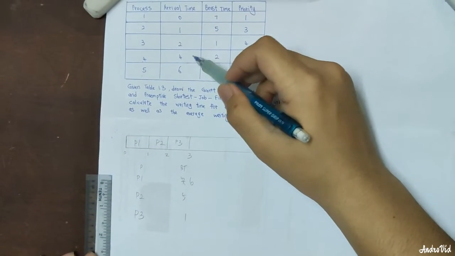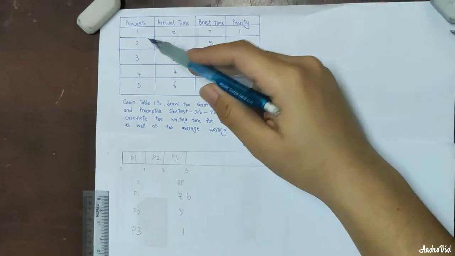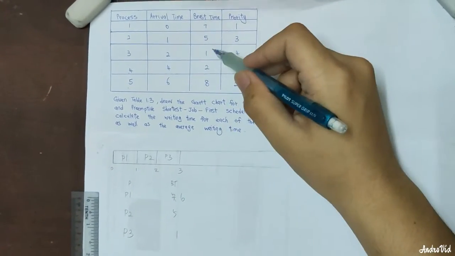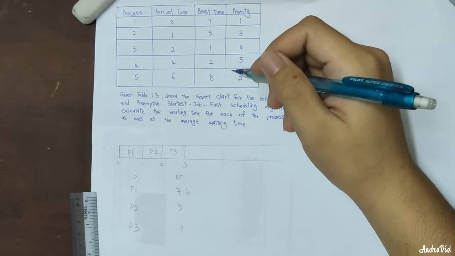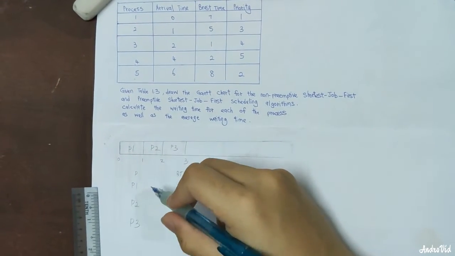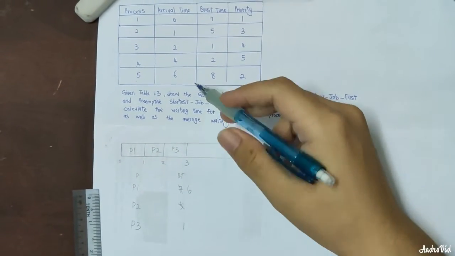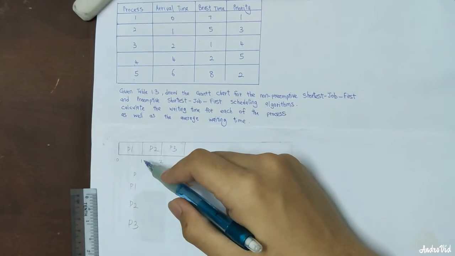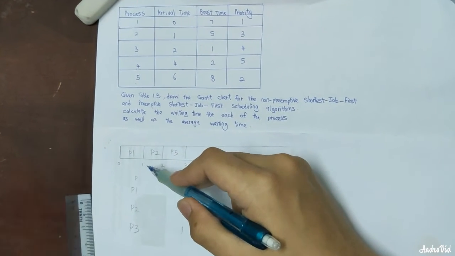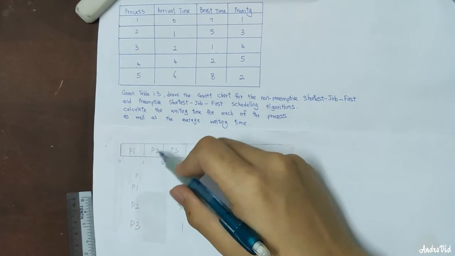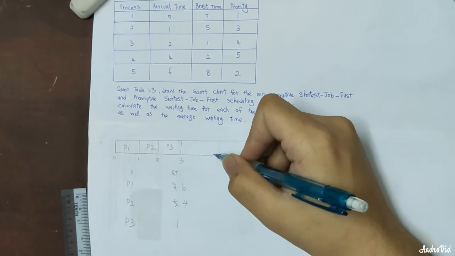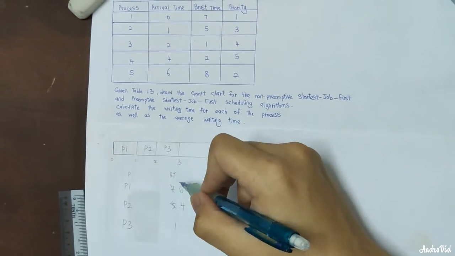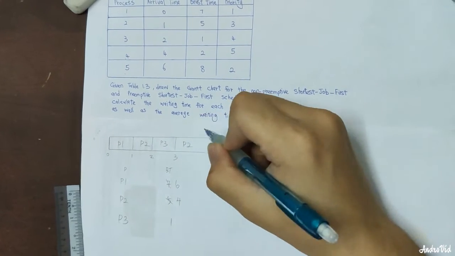Because its burst time is 1, it finishes its burst. So we need to see P1 and P2, which is shorter. P2 had executed for 1 millisecond, so it becomes 4. P2 is shorter than P1, so we run P2.